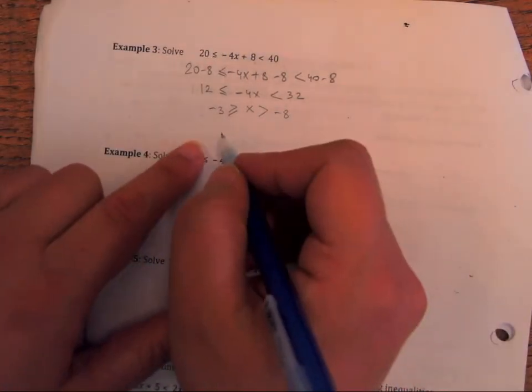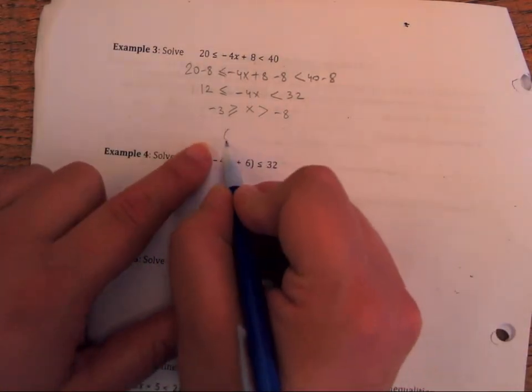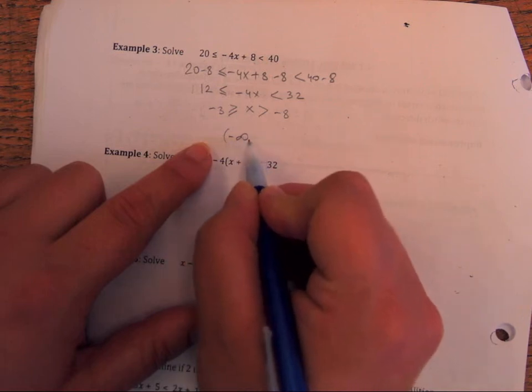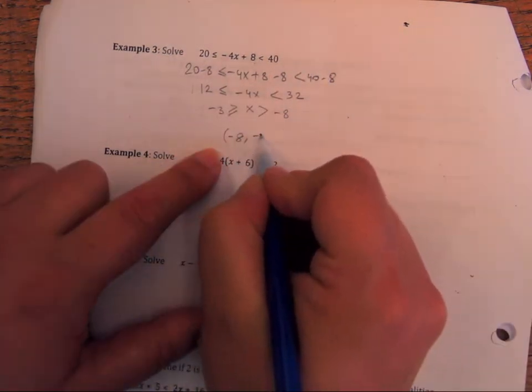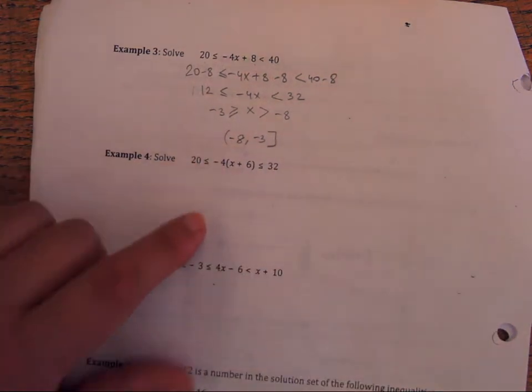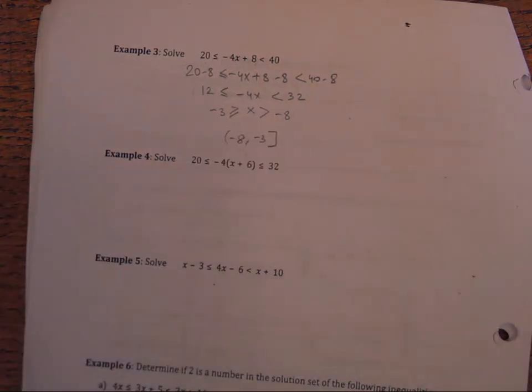So if you want to use the interval notation, negative 8 to negative 3. Negative 3 is included, negative 8 is not included.